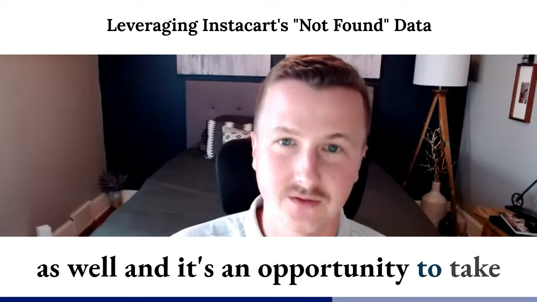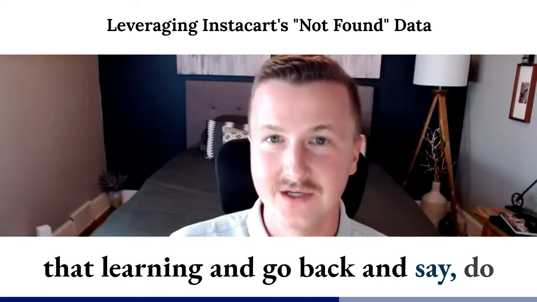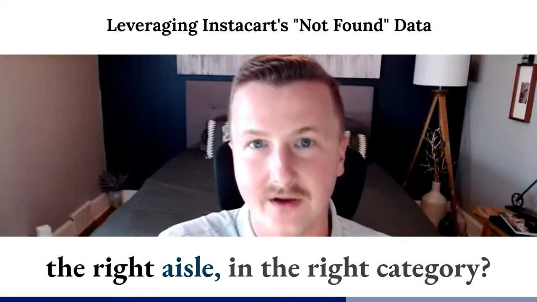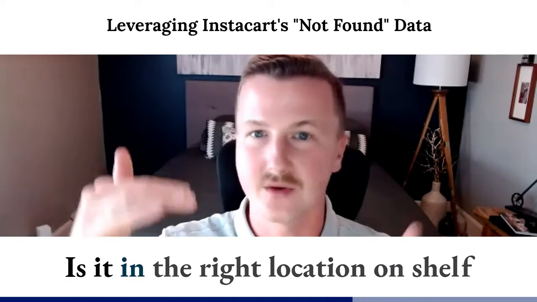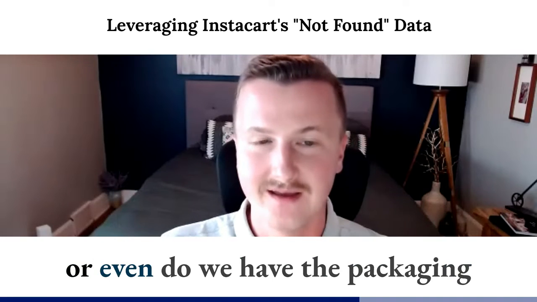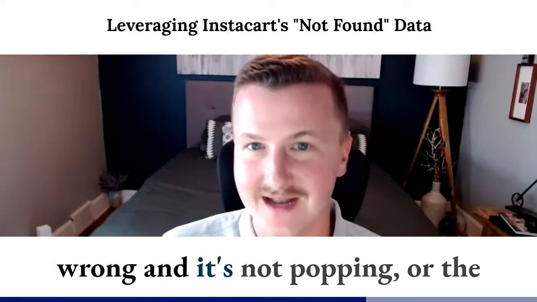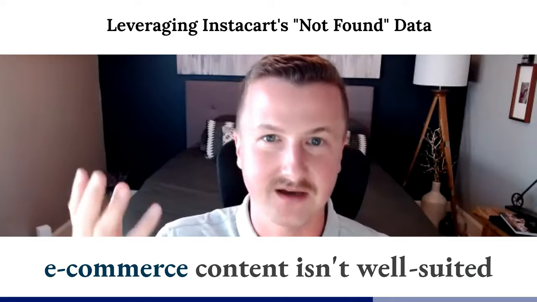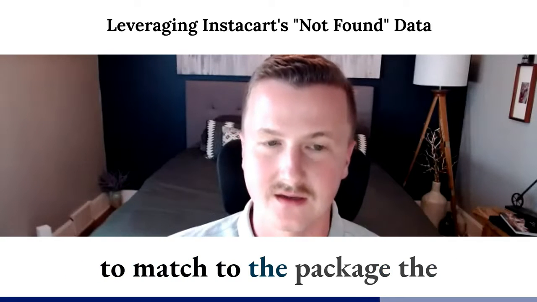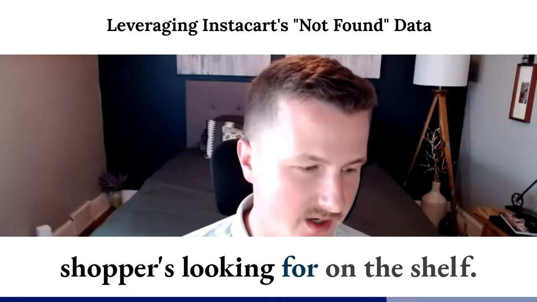And it's an opportunity to take that learning and go back and say, do we even have this product placed in the right aisle, in the right category? Is it in the right location on shelf? Or even, do we have the packaging wrong and it's not popping, or the e-commerce content isn't well suited to match the package the shopper is looking for on the shelf?